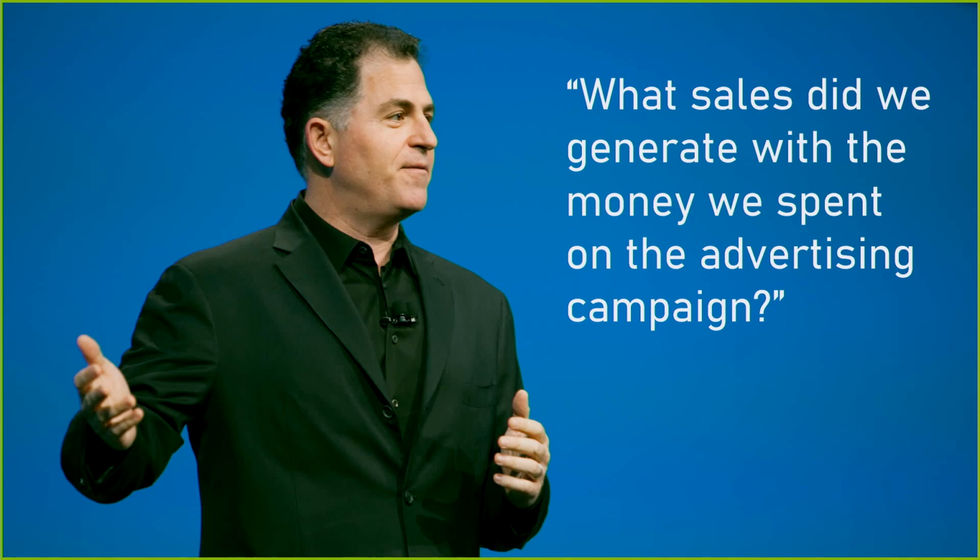As it turns out, estimating even a single contribution is already quite difficult. I started really thinking about this concept of contribution in all seriousness back in 2012 or so. At the time, Michael Dell asked his analytics team the following question: what sales did we generate with the money we spent on the advertising campaign?